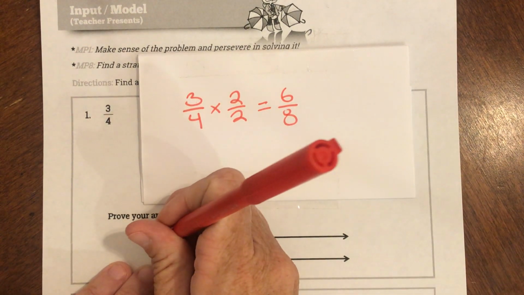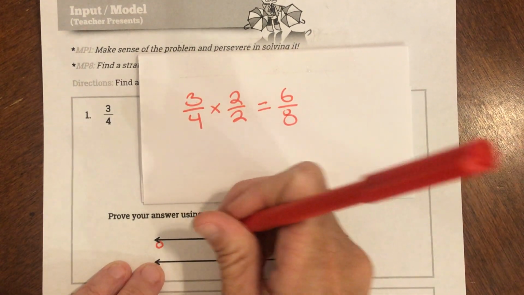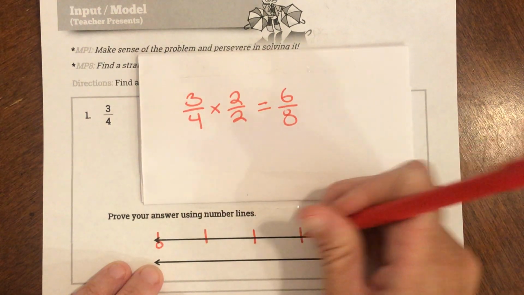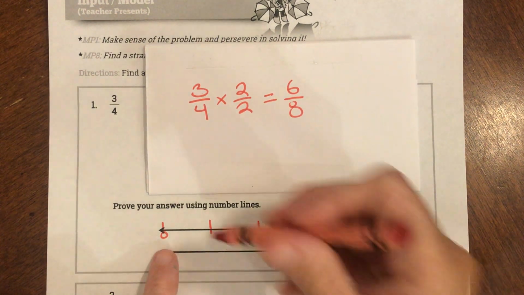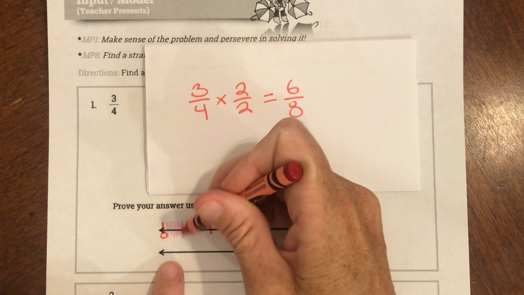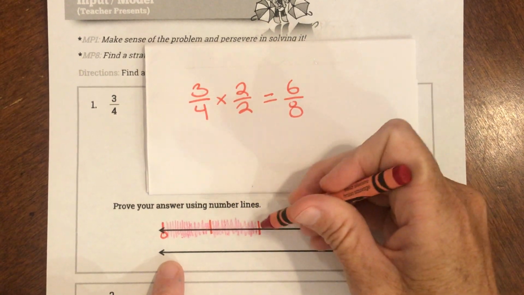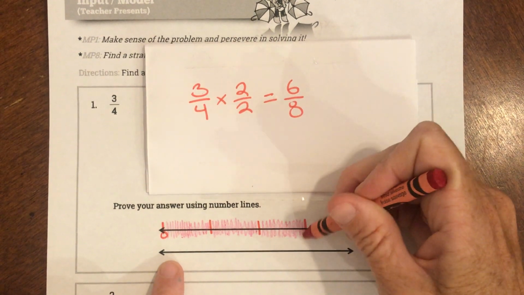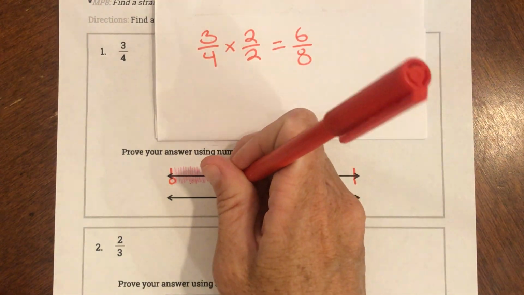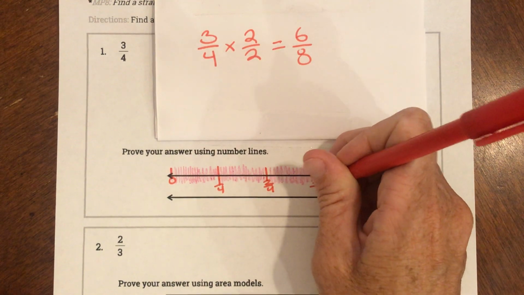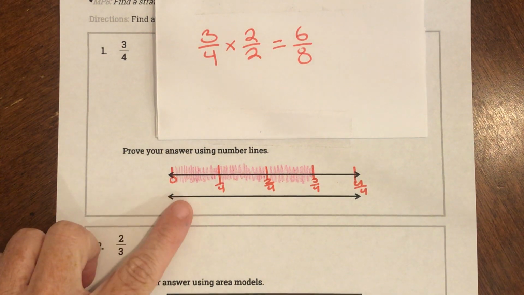Now I can show that to you and prove that to you on my number line this way. So if this was my first number line, and I had 0 and 1, and I want to divide this into fourths for 3/4. 3/4 means I have 1, 2, and 3 of the 4 pieces. That's what 3/4 means, because this would be 1/4, 2/4, 3/4, and 4/4. So here is my number line.